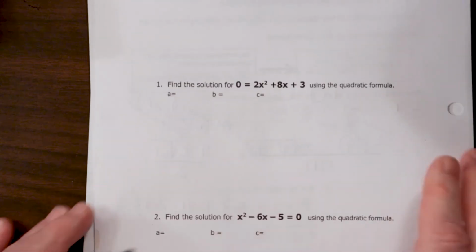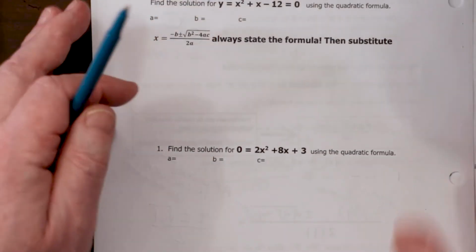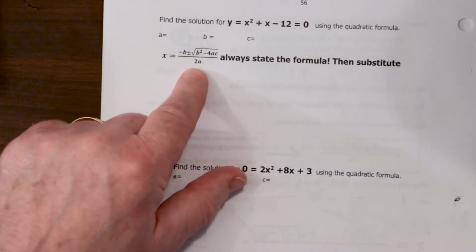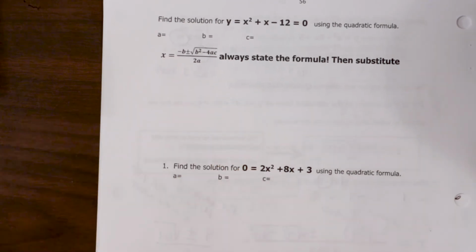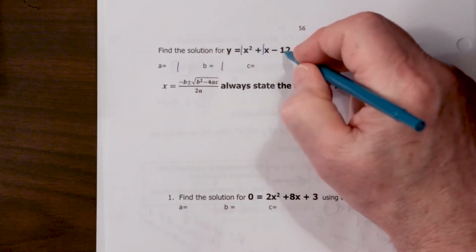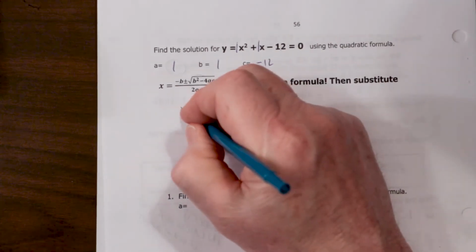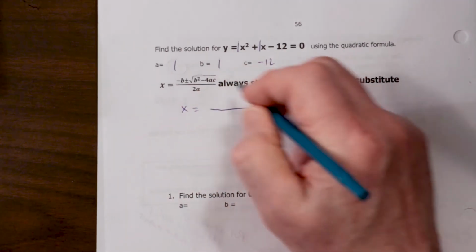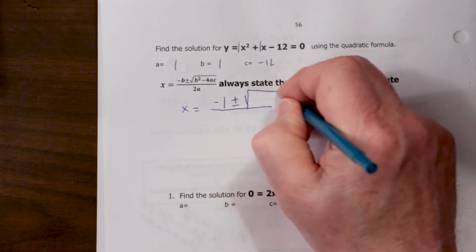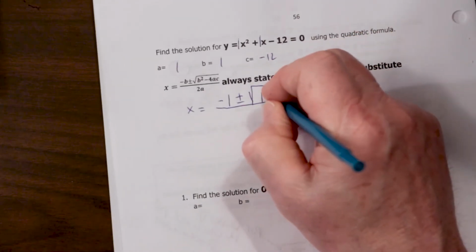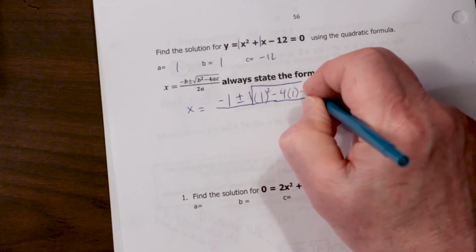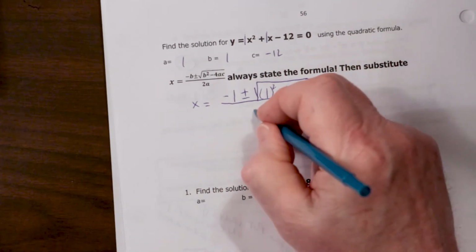Flipping over to the next page. I'm going to do 3 examples for you here today, and then your work is going to be on 56 and 57. Once again, if the quadratic formula isn't printed on the page, you should write it on the page. All right, so here we go. I know I have a 1 there, so that's a 1. I have a 1 there, so that's a 1. I have a negative 12. So I get x equals big fraction bar, negative from the formula, 1 plus or minus big square root, and I'm going to do 1 squared minus 4 times 1 times negative 12, all over 2 times 1.